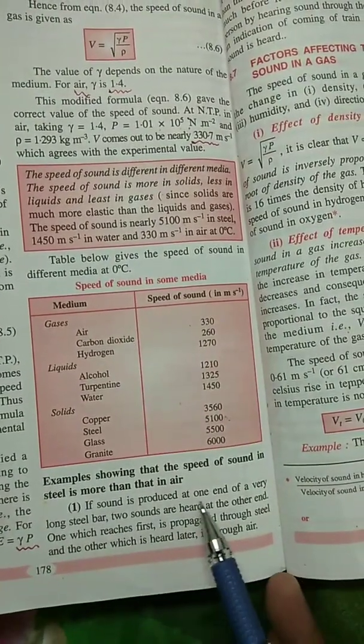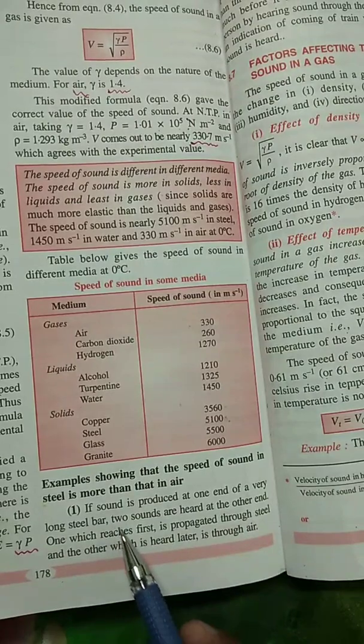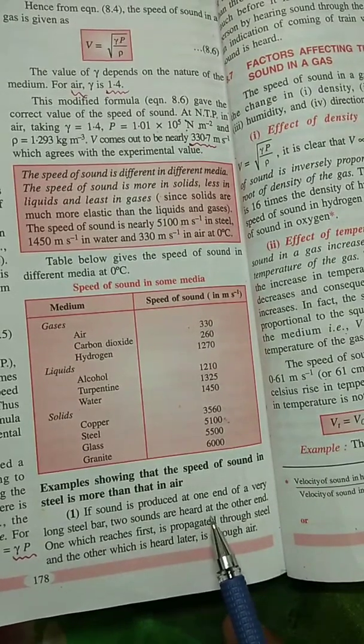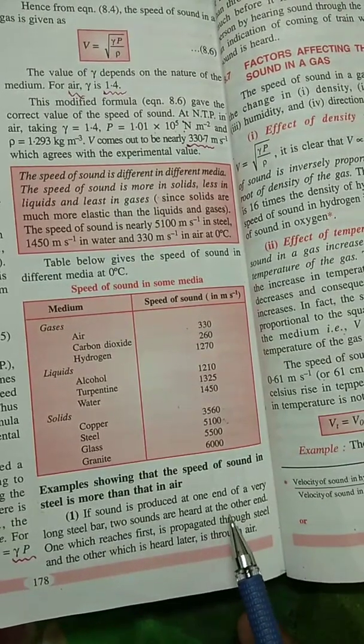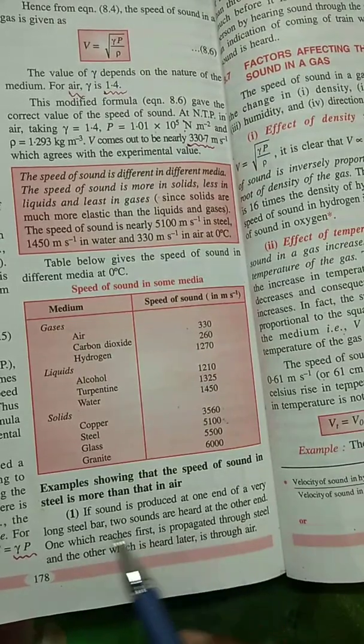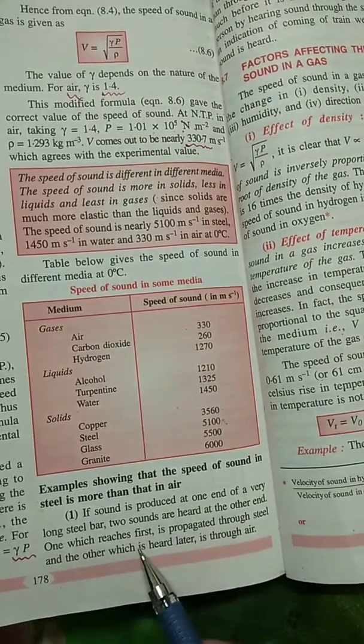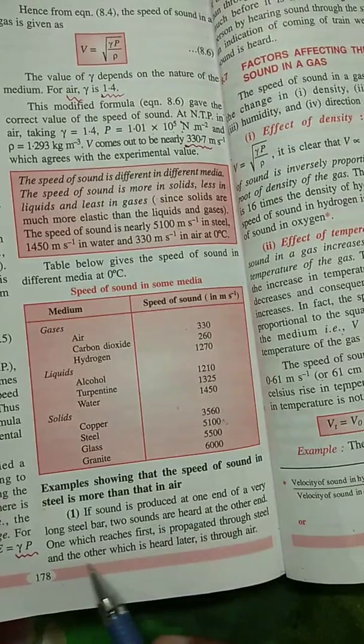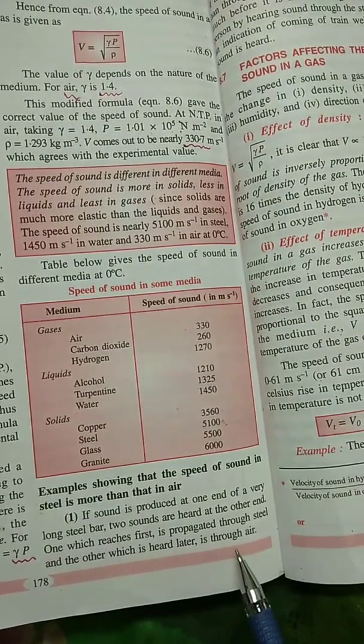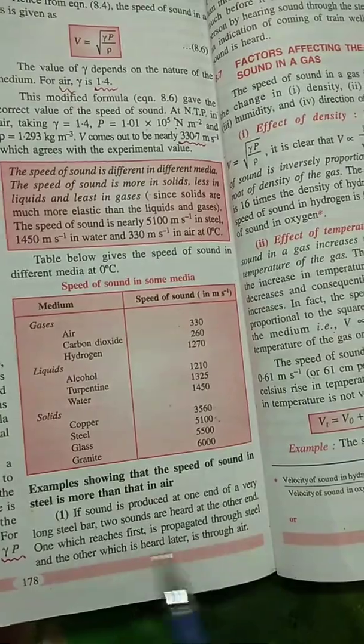If the sound is produced at one end of a very long steel bar, two sounds are heard because two mediums are present over there, one is air and one is the solid steel bar. The one which reaches first is propagated through the steel, and the other which is heard later is through air, because speed of sound in steel is more than the speed of sound in air.